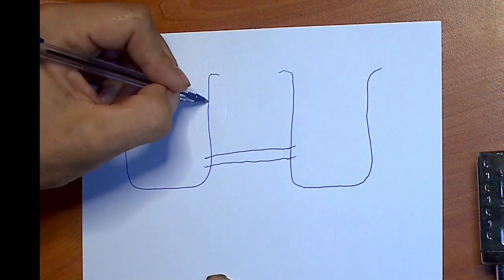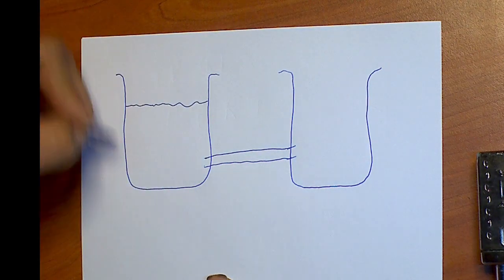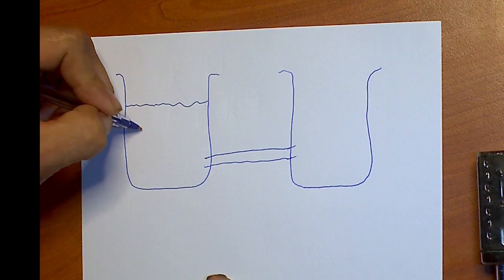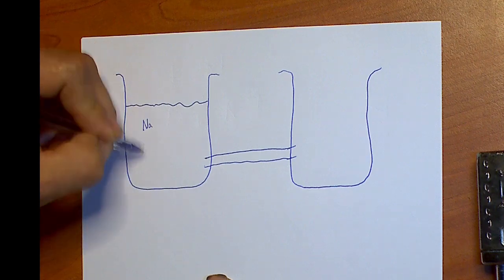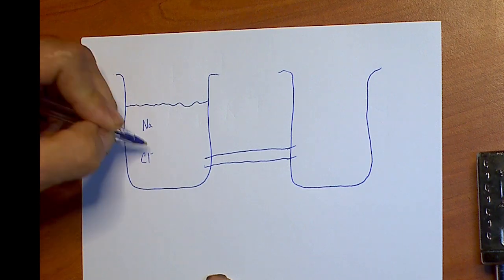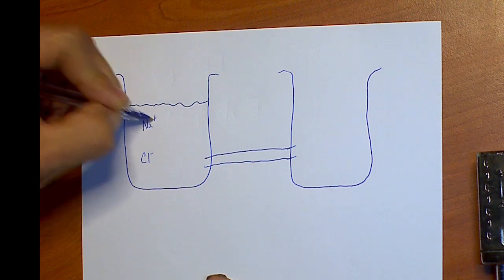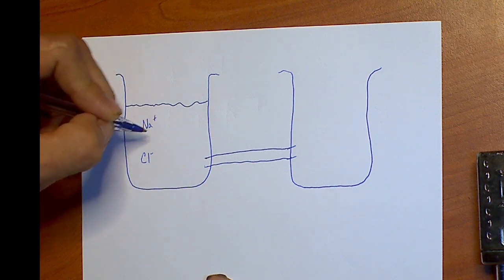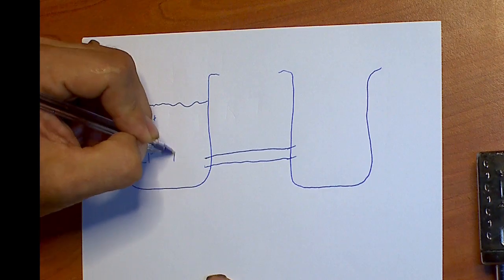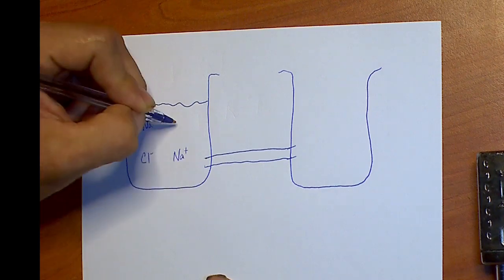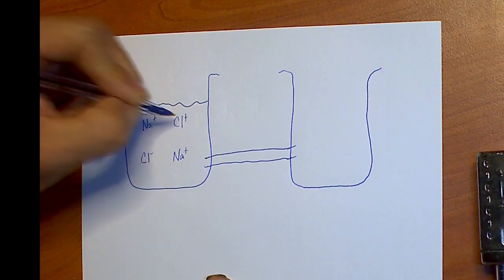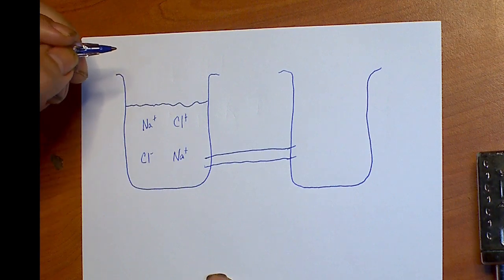I'm going to fill this one up with a solution of, let's stick with sodium chloride because that's the one I think we're all most familiar with. So it's got sodium ions and chloride ions, and of course, it's got many, many sodium ions and chloride ions. So many, the mind cannot even fathom it.